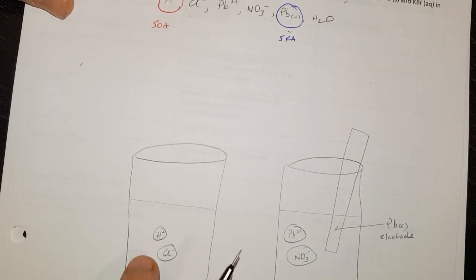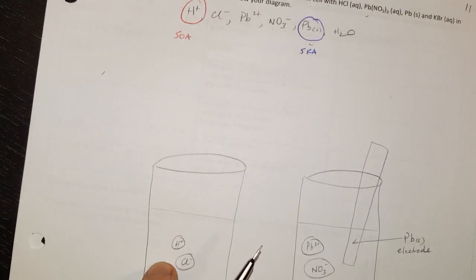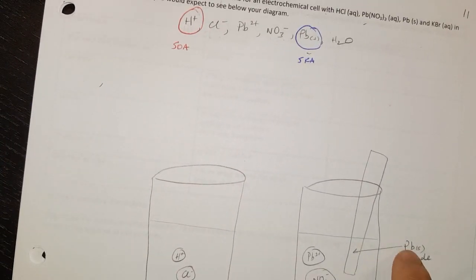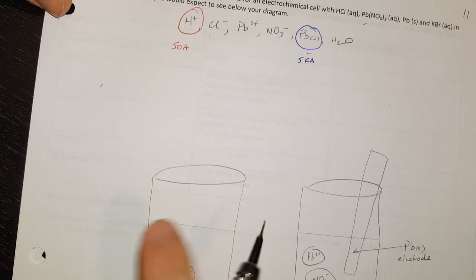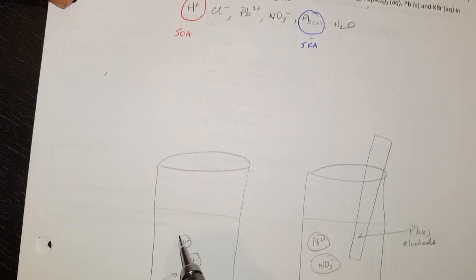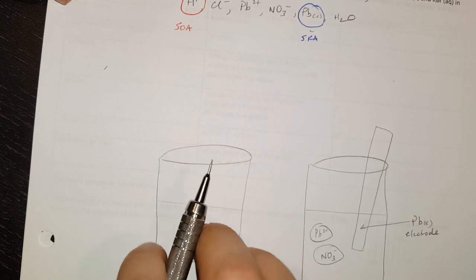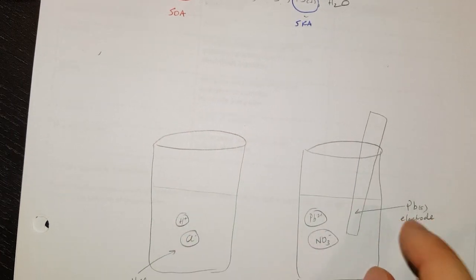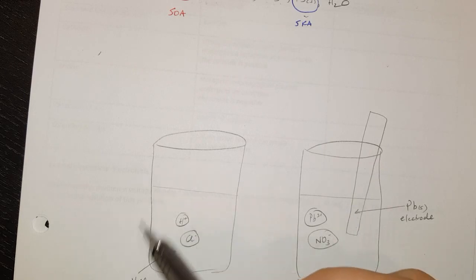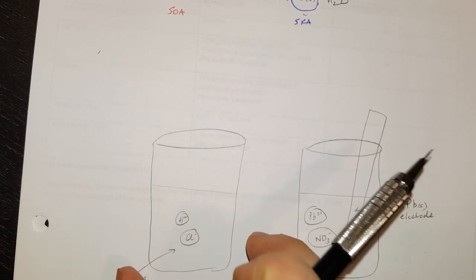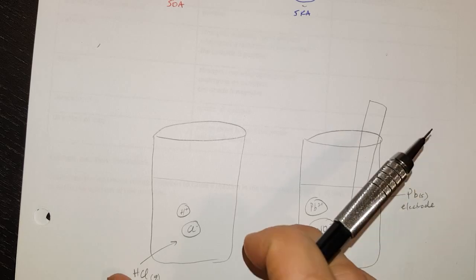Okay, what are we going to use though for the electrode over here? We can't put the lead over here because then the lead will react with the acid and we're going to have a reaction in this half cell. And we don't want that. Remember, we want the reaction to go from one half cell to the other. We don't want the reaction happening within the half cell itself.